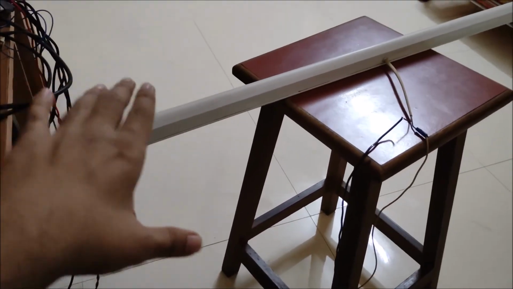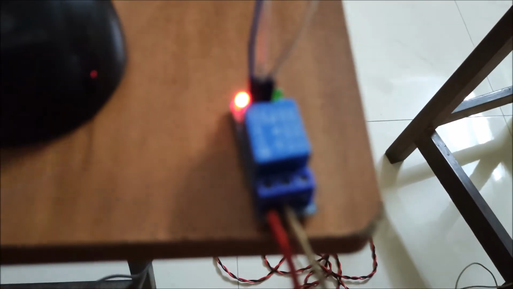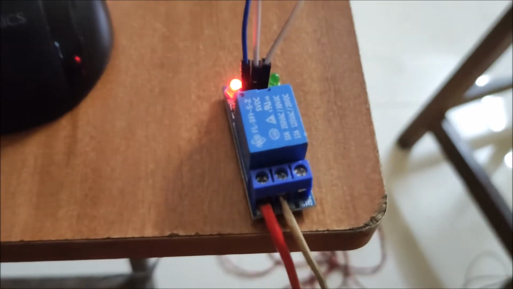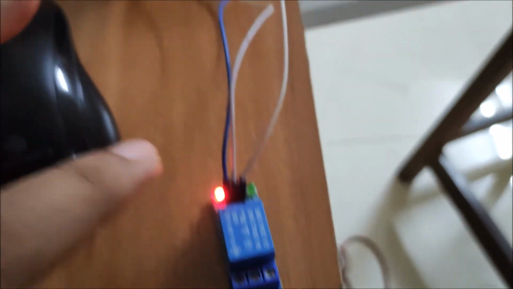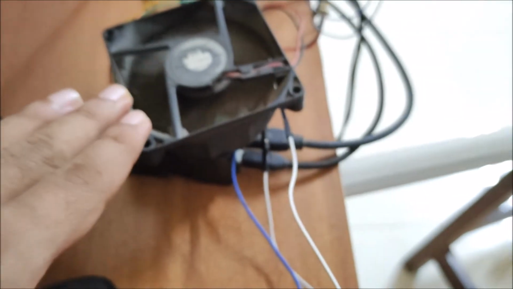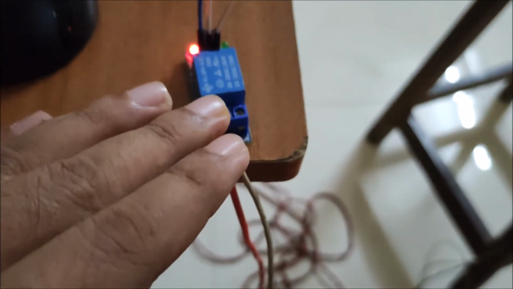So friends, as you can see, this is our LED tube light which I have connected with a one channel relay. As you can see, this is our one channel relay, and the relay which I have connected with Raspberry Pi 4. This is our Raspberry Pi 4, one channel relay and LED tube light. So as I mentioned, the concept is, when there is motion our LED tube light will turn on, if there is no motion of course the LED will turn off. So now simply we are going to create our own custom model with the help of Google Teachable Machine. So let's get started.